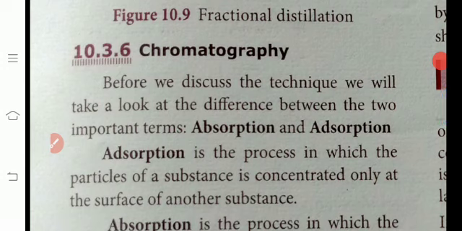Before we discuss the technique, we will look at the difference between two important terms: adsorption and absorption. Adsorption is the process in which the particles of a substance are concentrated at the surface of another substance.